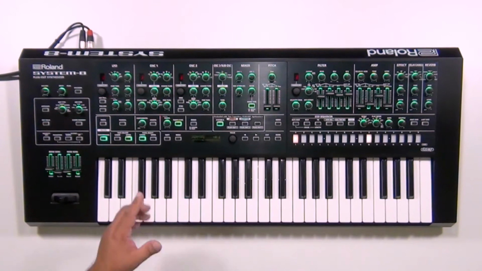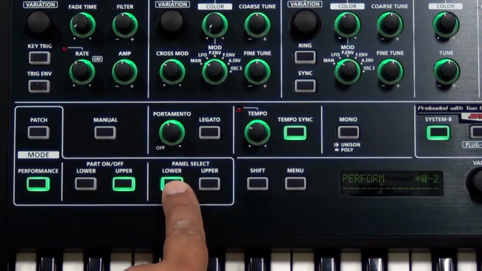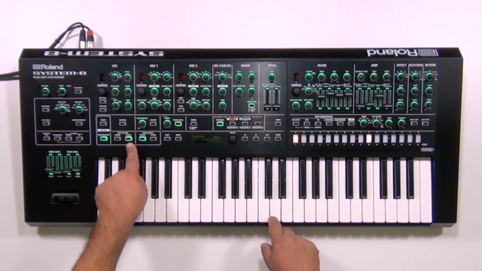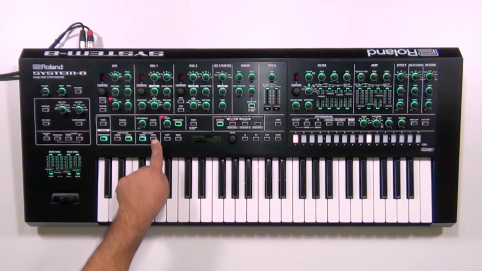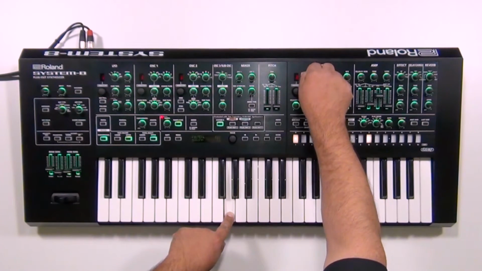Very easy. Now if I wanted to go in and edit a part, that's where we have the panel select. Depending on which panel I select, upper or lower, that's what the panel of the System-8 will allow me to edit. For example, if I wanted to hear the upper and edit the upper, I would go to panel select, upper, and now I can easily edit only the upper part and not the lower.